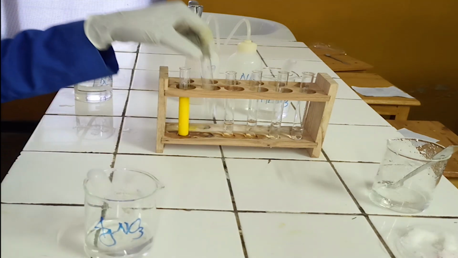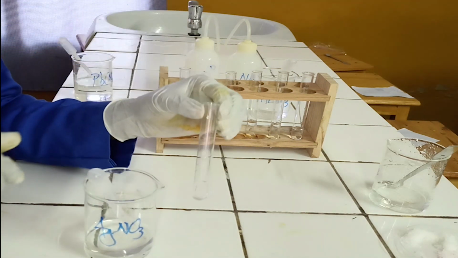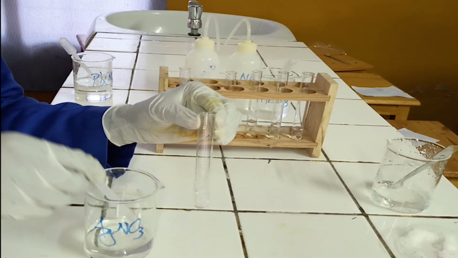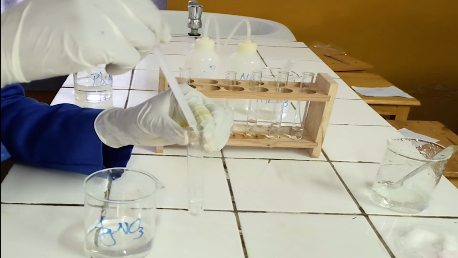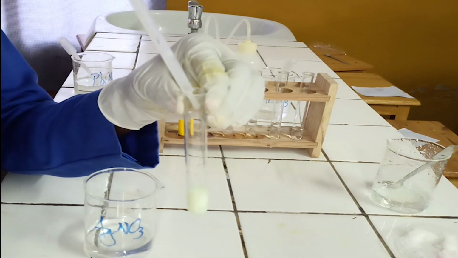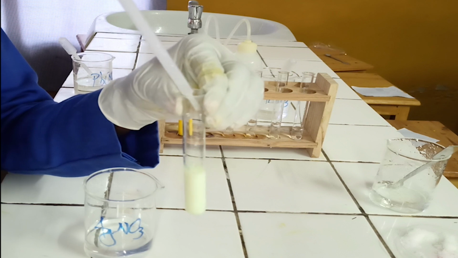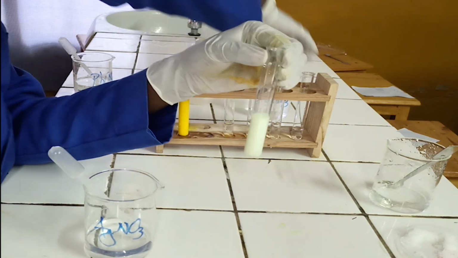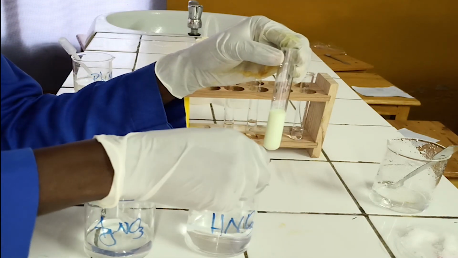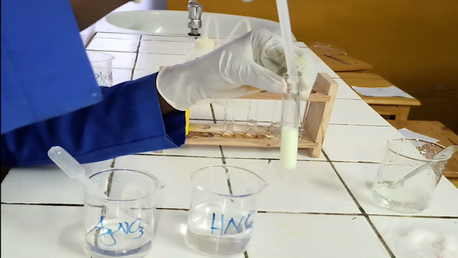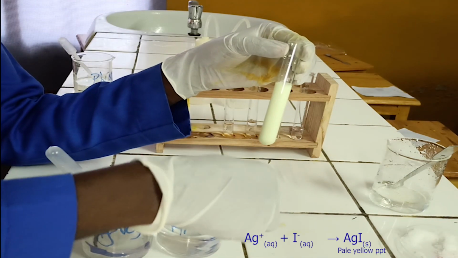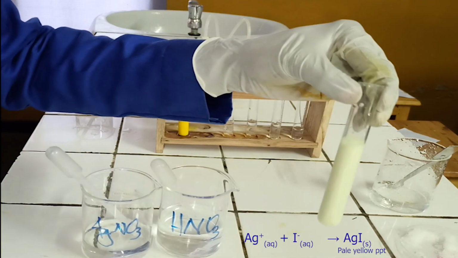To the second test tube, add diluted nitric acid followed by silver nitrate solution. As you see, silver nitrate solution reacts with iodide ion to form pale yellow precipitate. The pale yellow precipitate formed is insoluble in diluted nitric acid. Below, there is the ionic equation for this reaction.